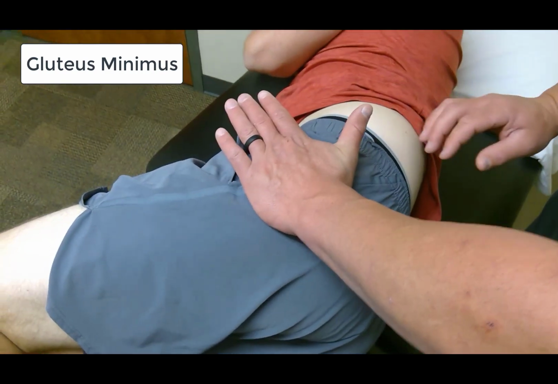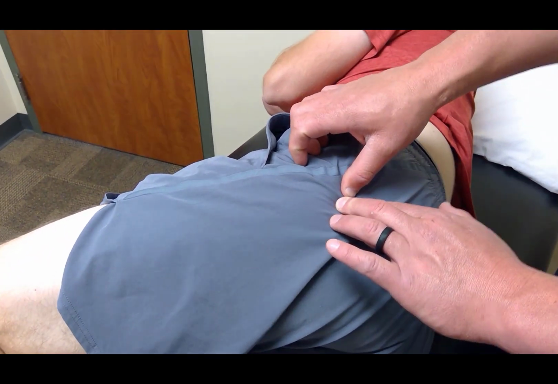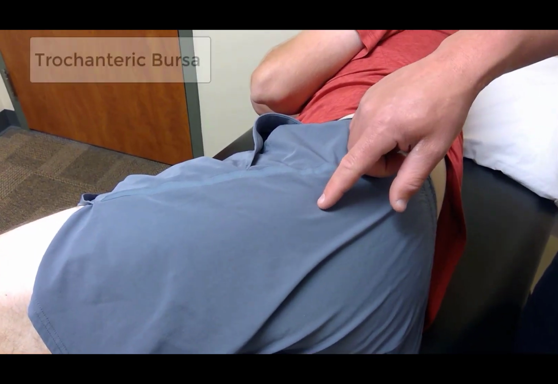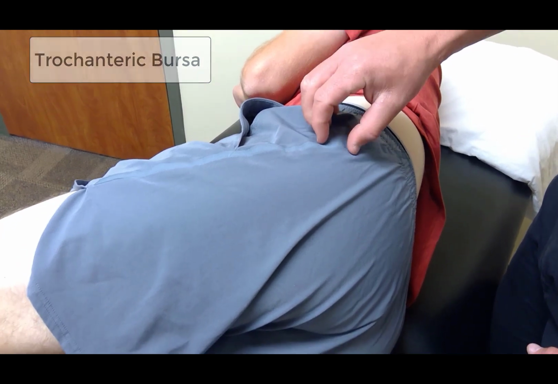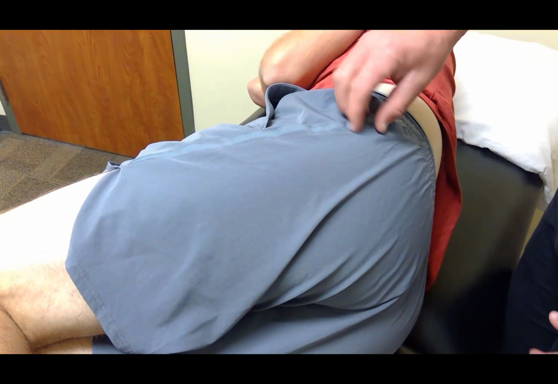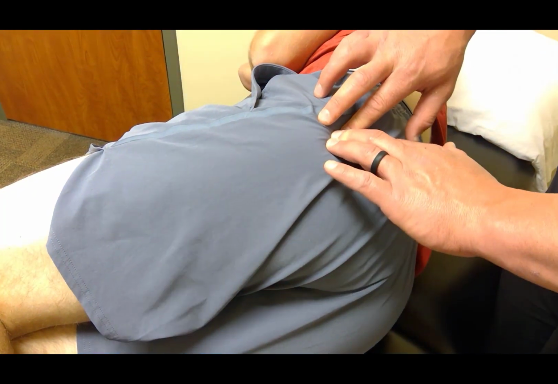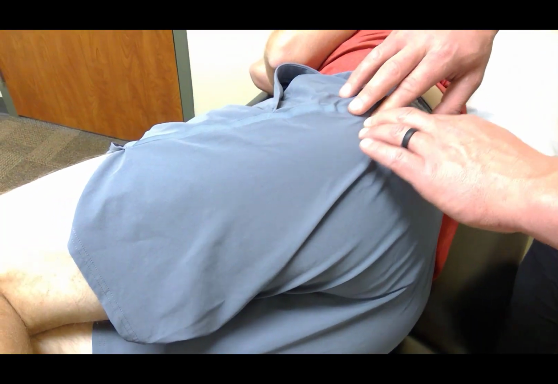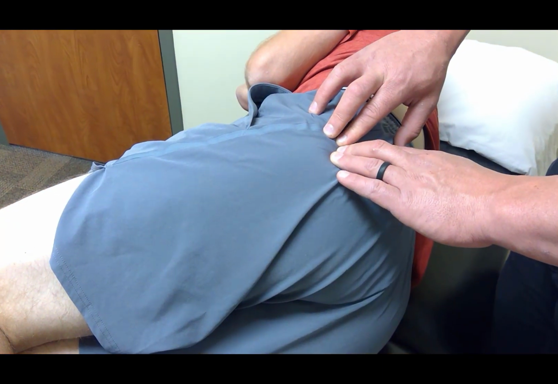If we come back to the back of this greater trochanter, one common thing that you'll see in the clinic is trochanteric bursitis, which is inflammation of a little bursa that sits back here on the posterior side of the greater trochanter. So you can locate that posterior greater trochanter and palpate in and ask the patient if they have any symptoms and assess for any issues back there from that bursa.